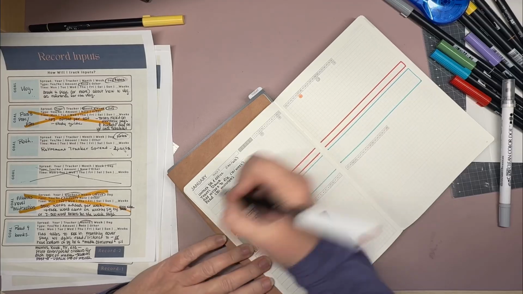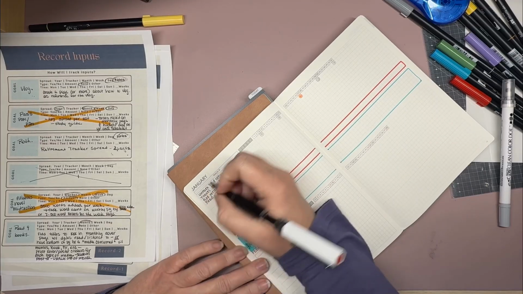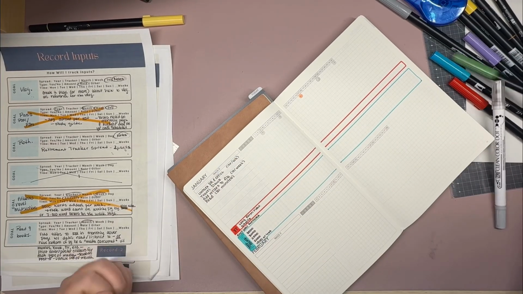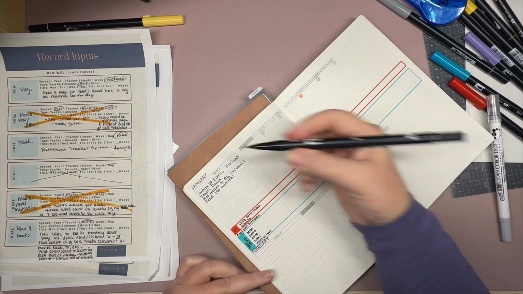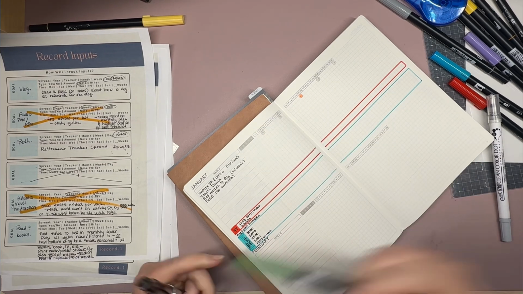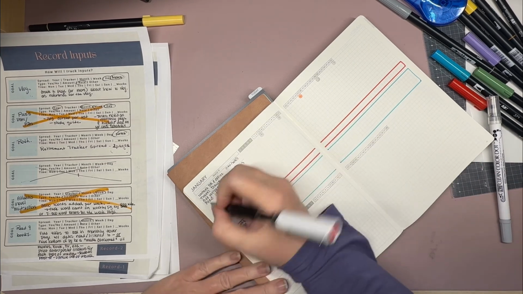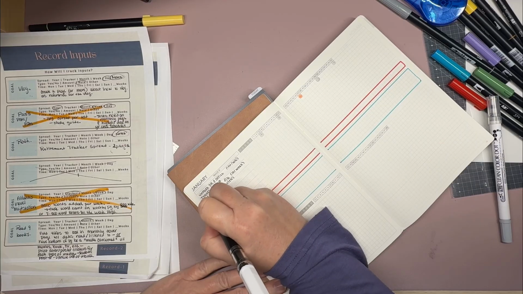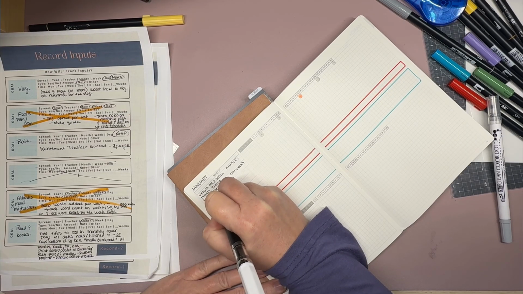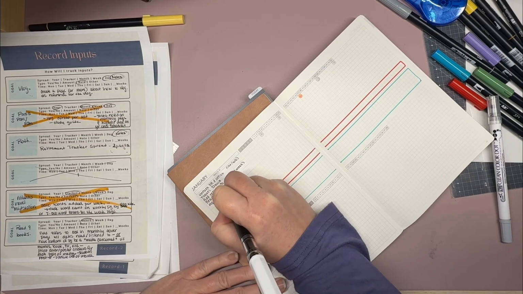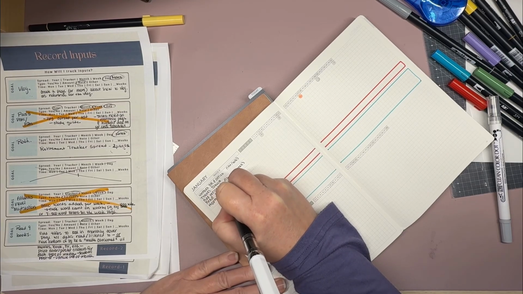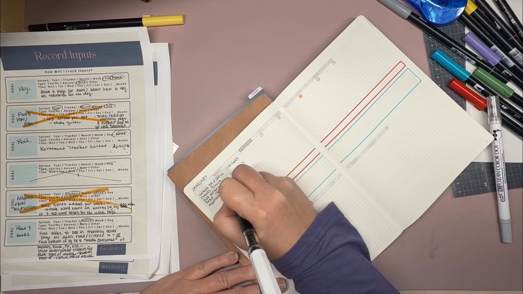So let's add some health metrics in here. Actually, I don't need a color. I'm going to do hypnosis. And we said we were going to do that 3 times per week.